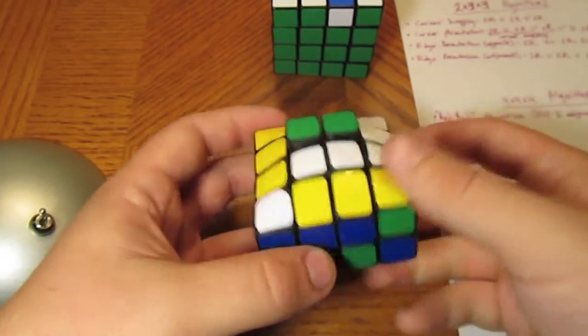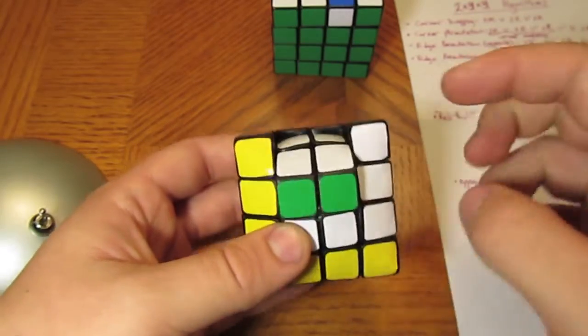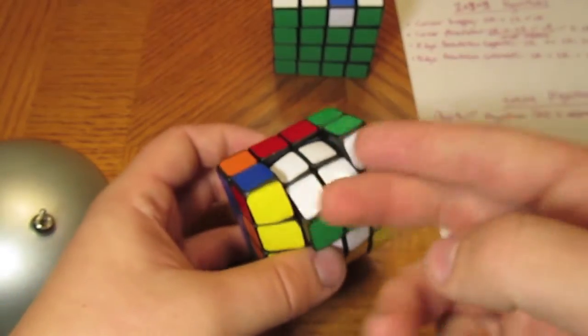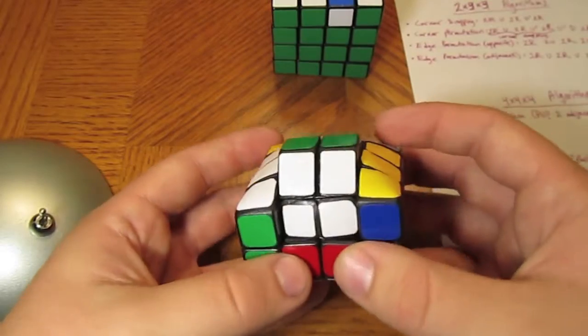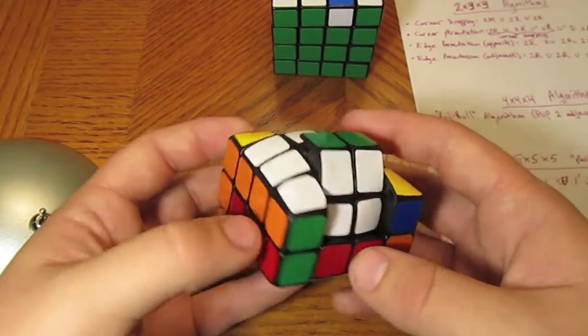Now these two are matched up, and these two are matched up. Now we just have to flip these back, and it will restore the shape. So we will use the Red Bull algorithm.